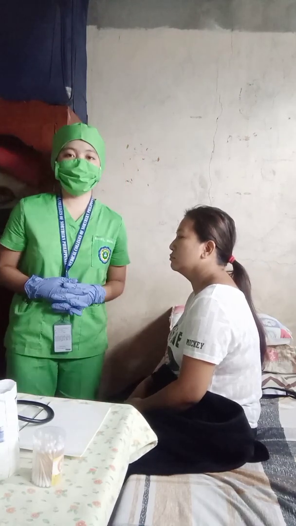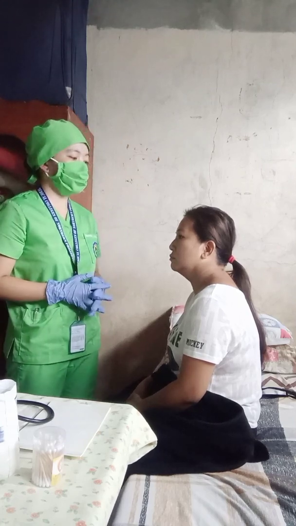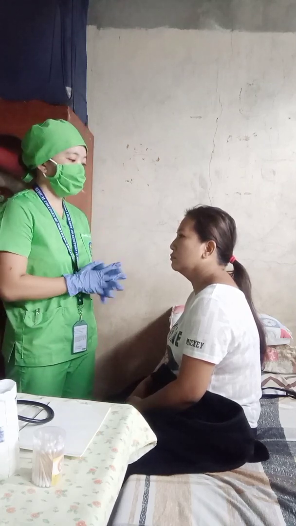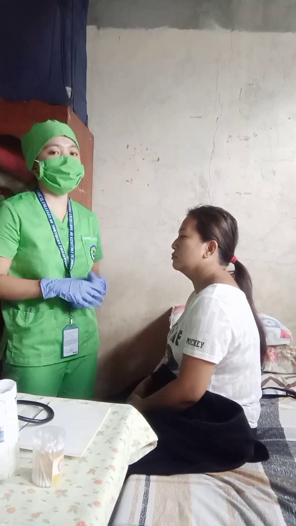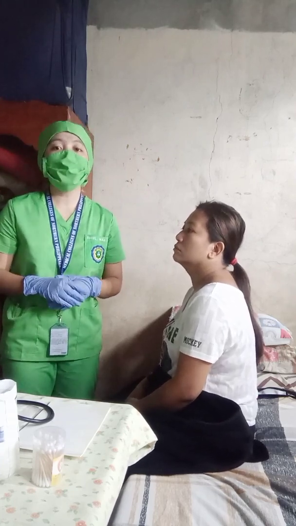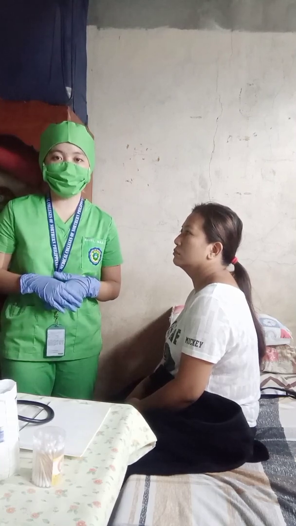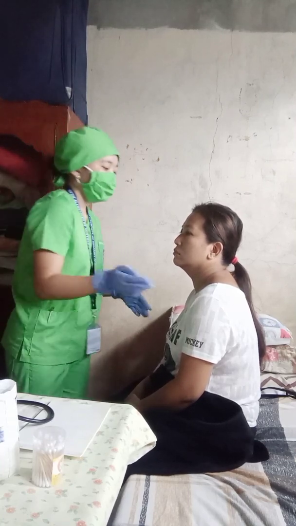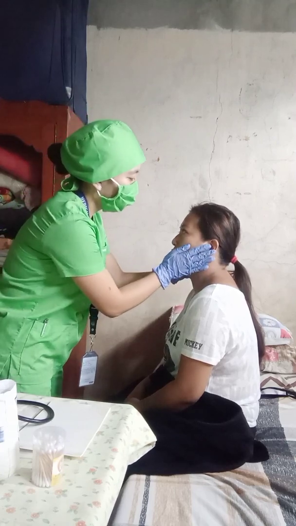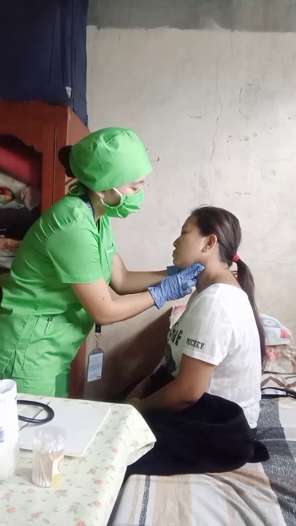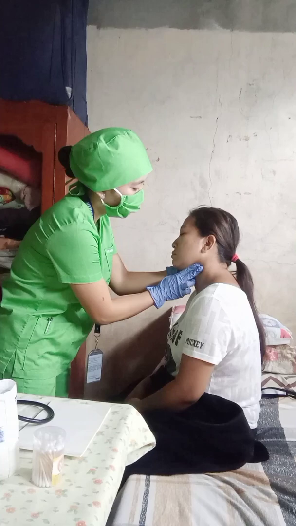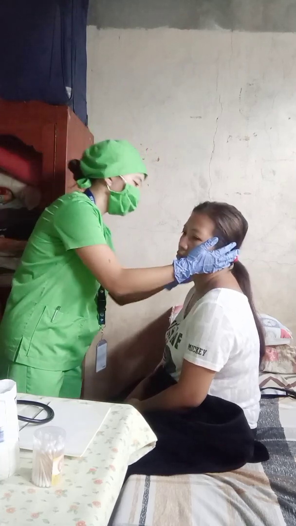Now let's inspect and palpate the carotid arteries of the client. You should do it on both sides, the left and the right, and make sure that you only palpate one carotid at a time so that we do not compromise the arterial flow to the brain. And now let's do it. The other side.